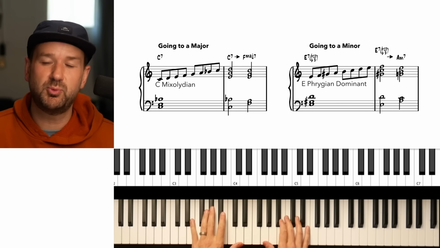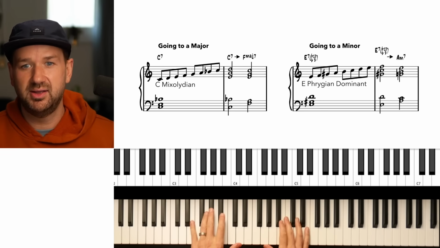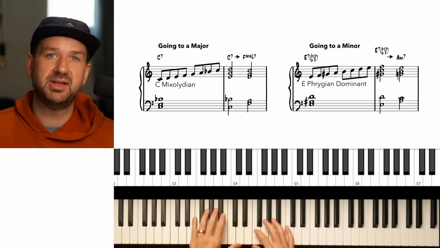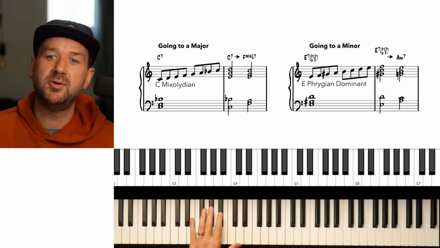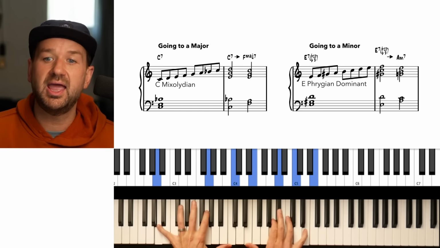The second part is when we're going to a minor target, we can use the Phrygian dominant scale to improvise with and to build the voicing with. So here we're going to the 6th chord in the key of C, A minor, right?